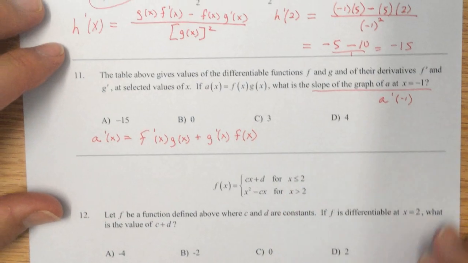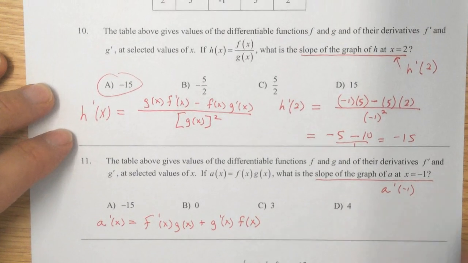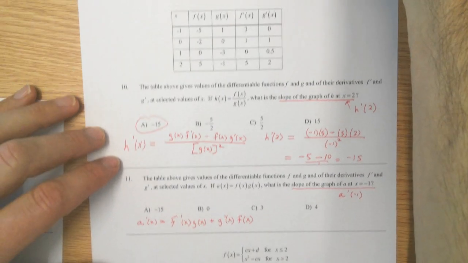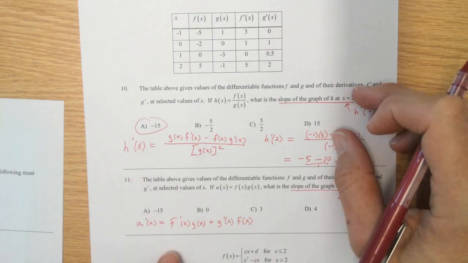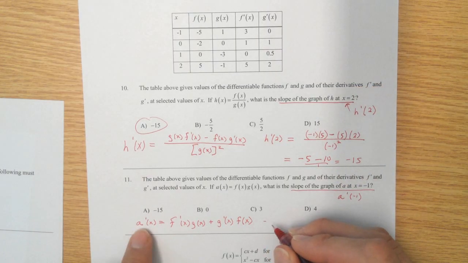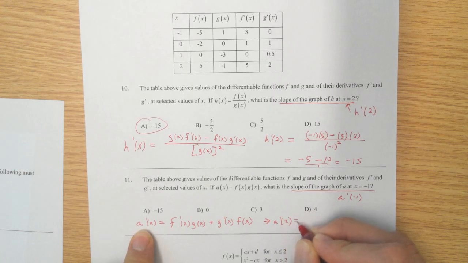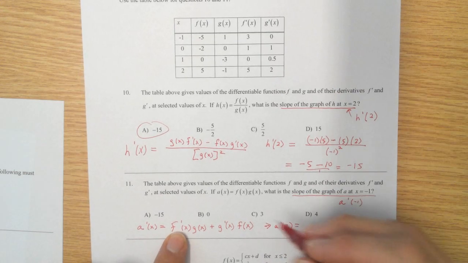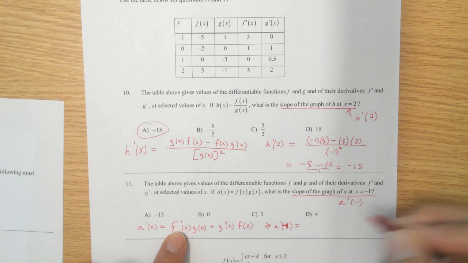So, see if I can get this on the same page. I got to zoom out a little bit. There we go. A prime of 2 will be f prime of, no, sorry, not 2. We want -1. Excuse me, -1.